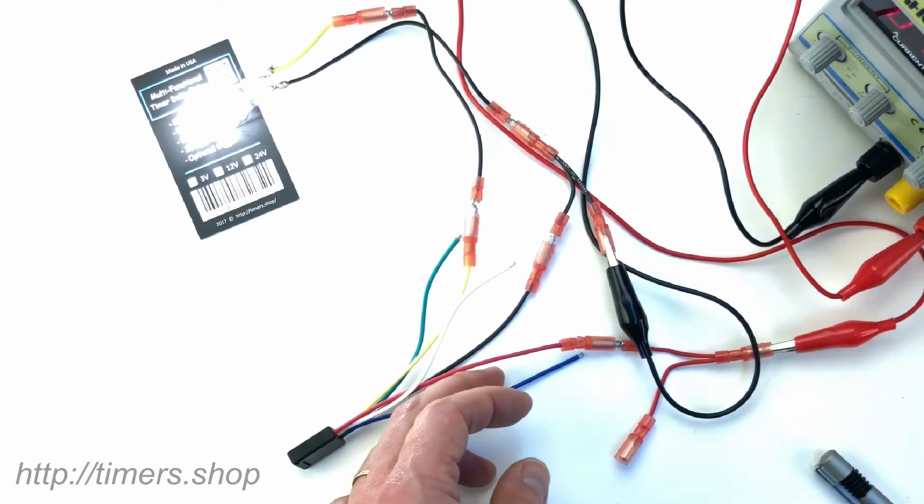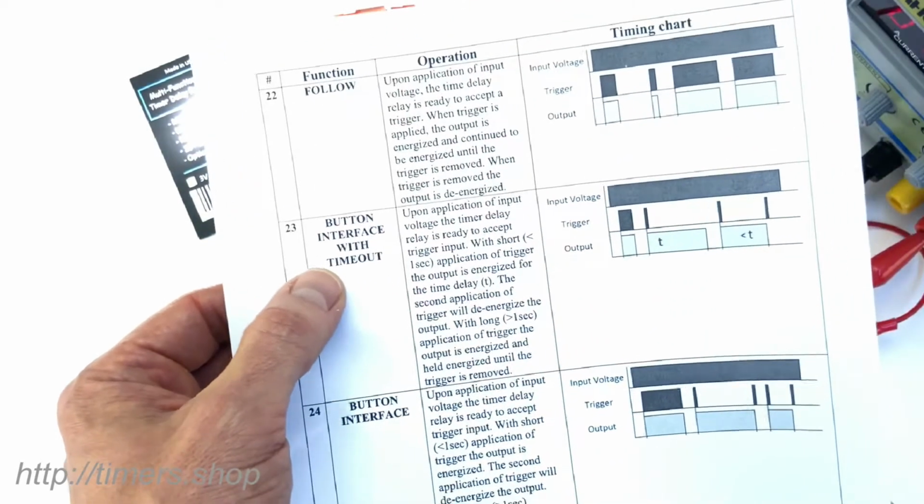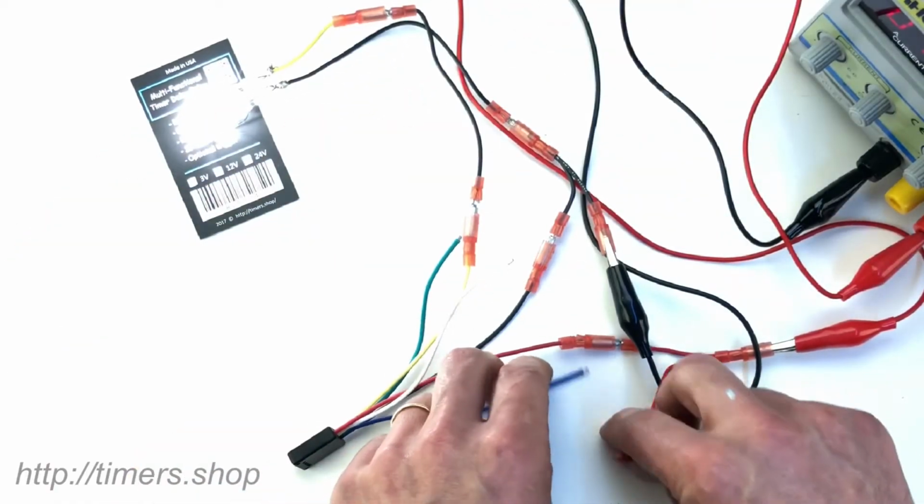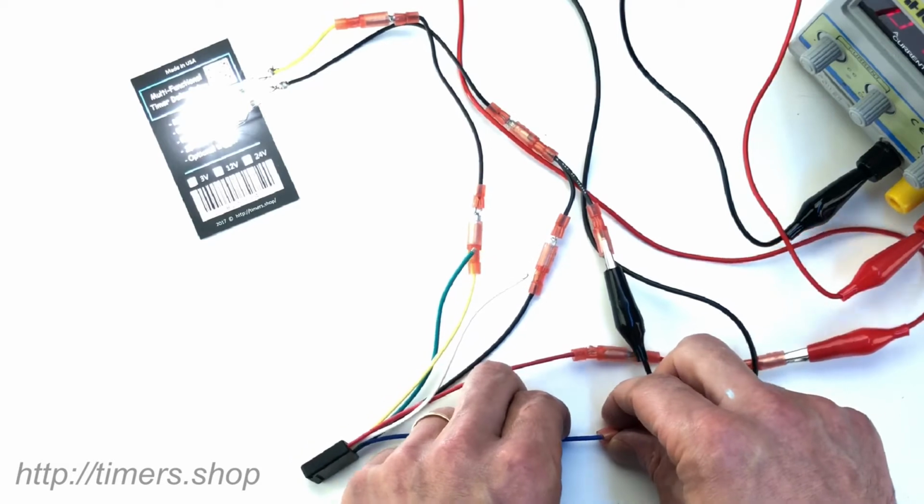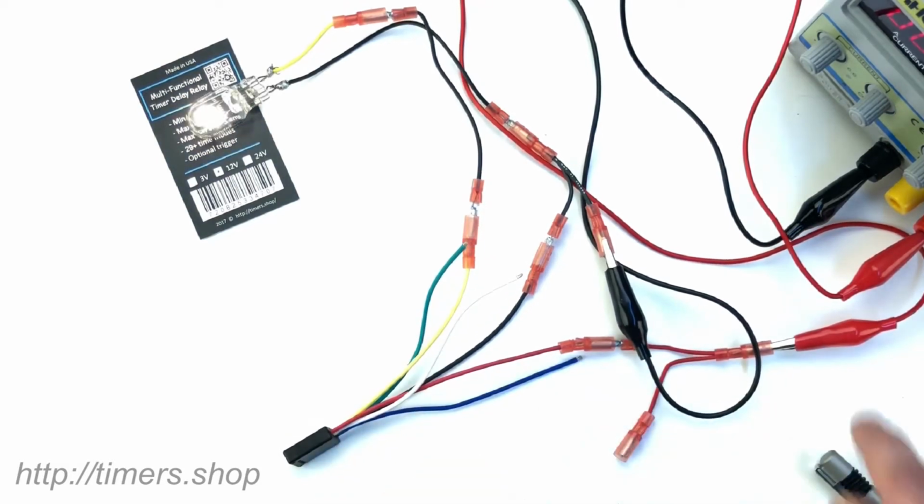You can also do it with the timeout. So function 23 will time out after a period of time. You can set it for much longer duration. And then touch it one more time and it turns off. So that is it. Now we're going to take a look at the connecting the negative output timer.